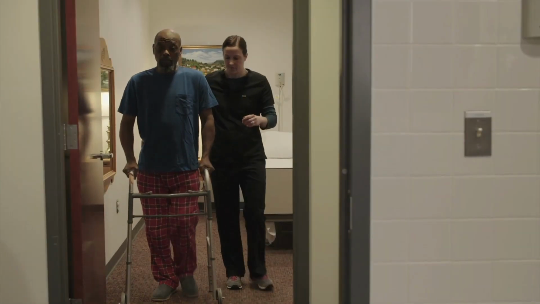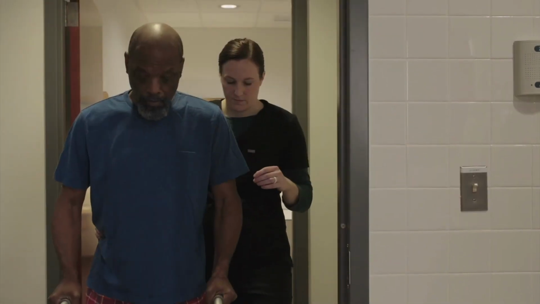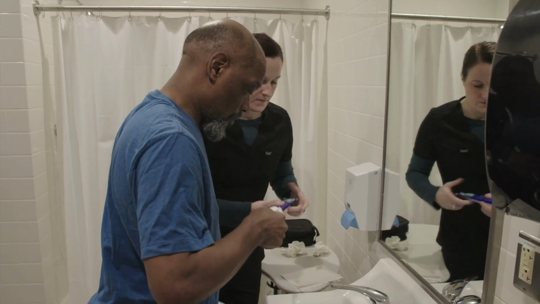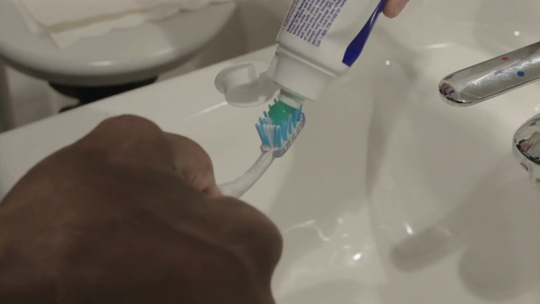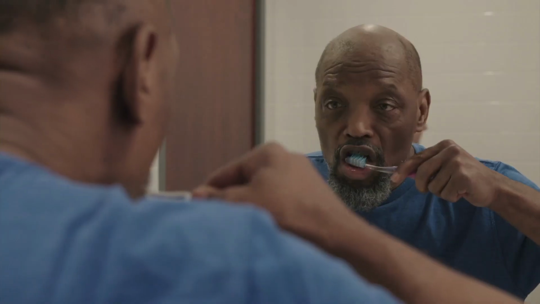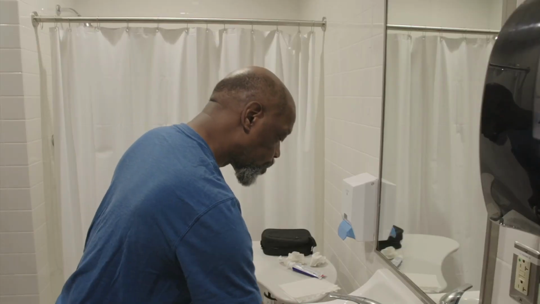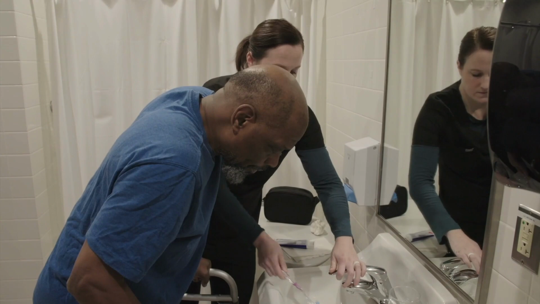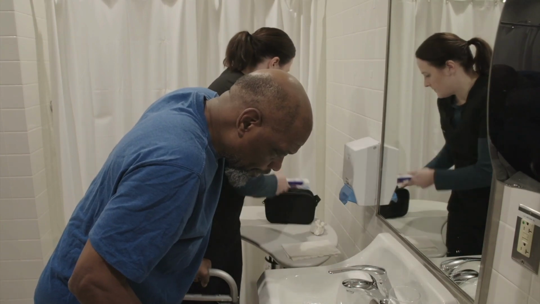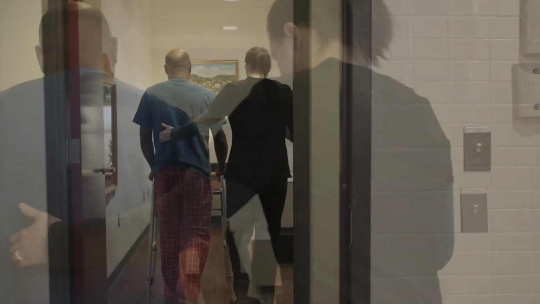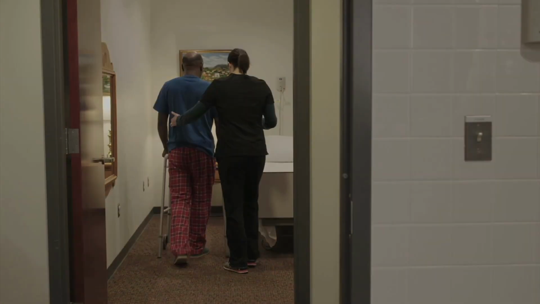Here you see the helper providing steadying assistance to Mr. Smith as he walks to the bathroom using his walker. Once in front of the bathroom sink, the helper applies toothpaste to Mr. Smith's toothbrush and leaves the room. Mr. Smith then brushes his teeth without supervision. Once Mr. Smith is done brushing his teeth, the helper re-engages by cleaning and putting away the oral hygiene items. The helper then provides steadying assistance to Mr. Smith as he walks back to bed.